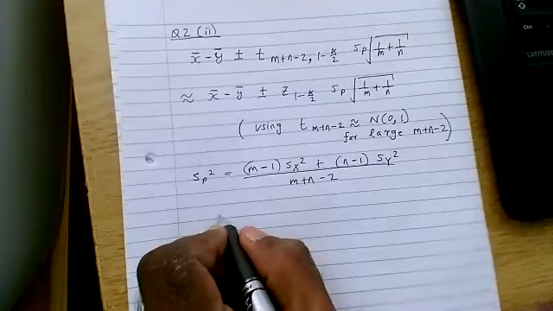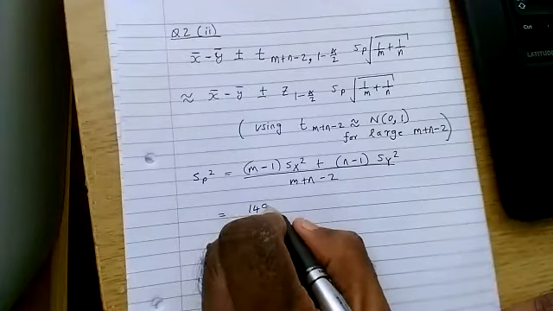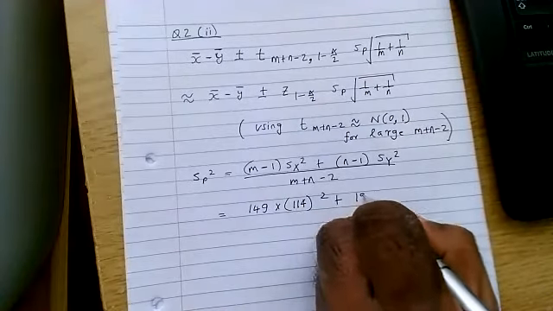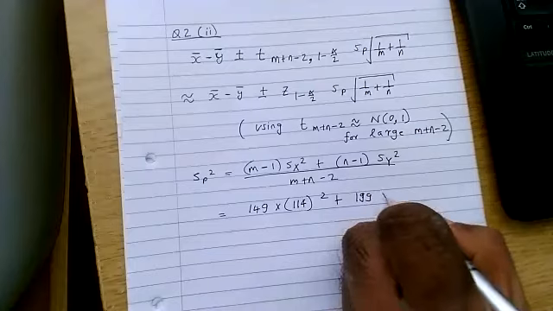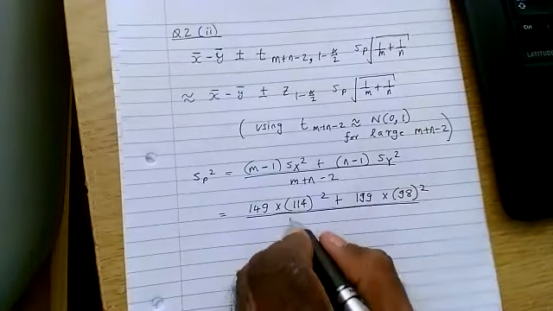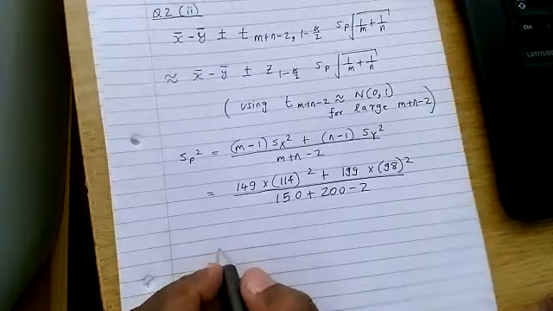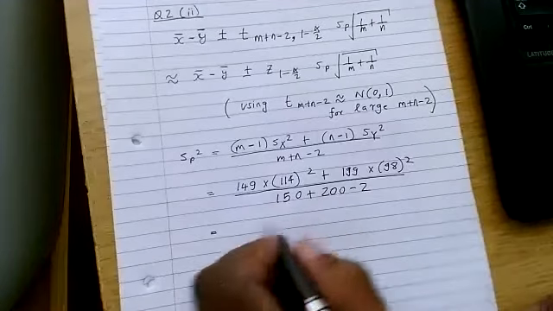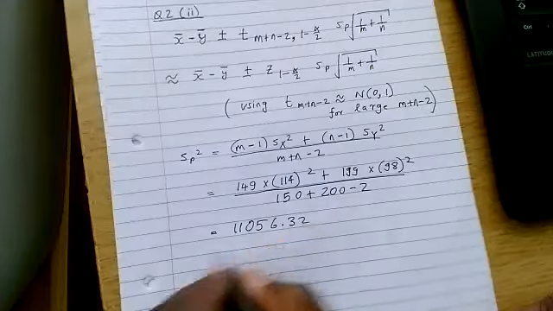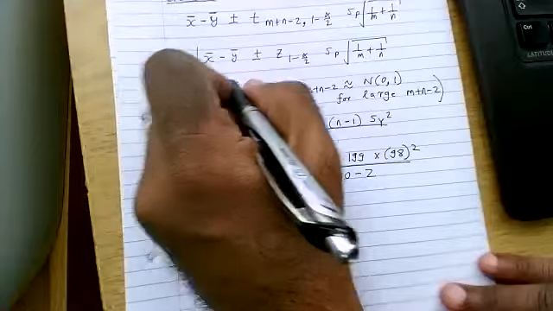Now, if you work this out, m is 150, so it's going to be 149 times 114 squared plus n is 200, so it's going to be 199 times 98 squared, divided by m, which is 150, plus 200 minus 2, right? Now, if you simplify this big number, you will get 11056.32, right? Okay. All right. Now let's get back to this formula here.